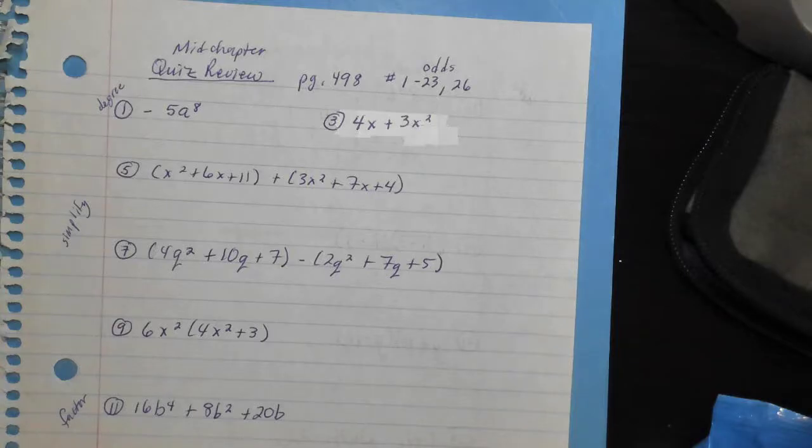Hello, everybody. This is the worked out answer key that I promised for the mid-chapter quiz review. You should have done this and had your work shown. You can check off of this when you do have a quiz tomorrow. So these are the type of questions that you will see.